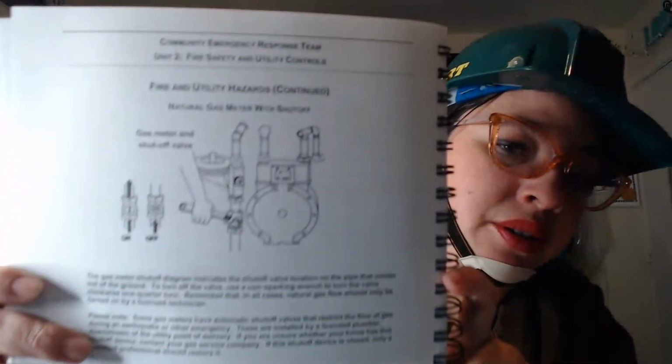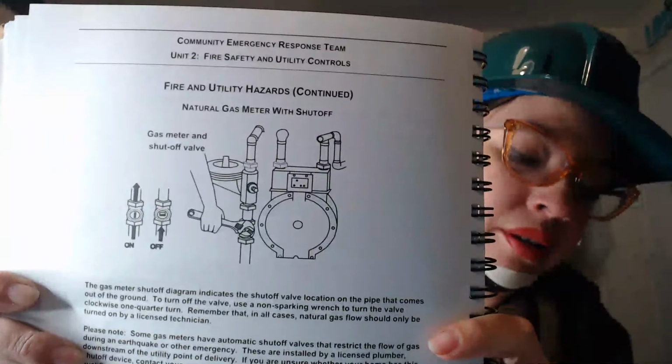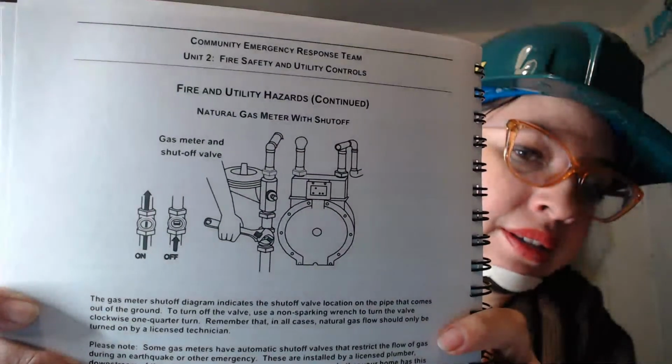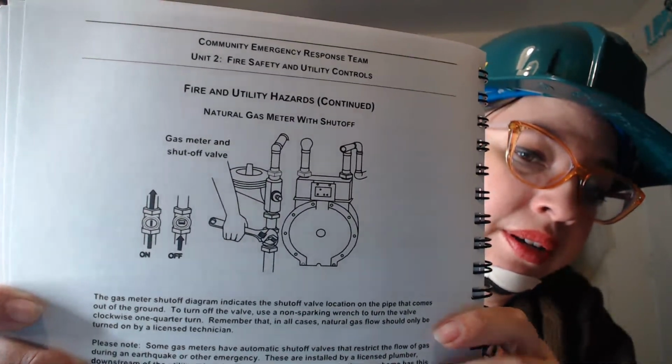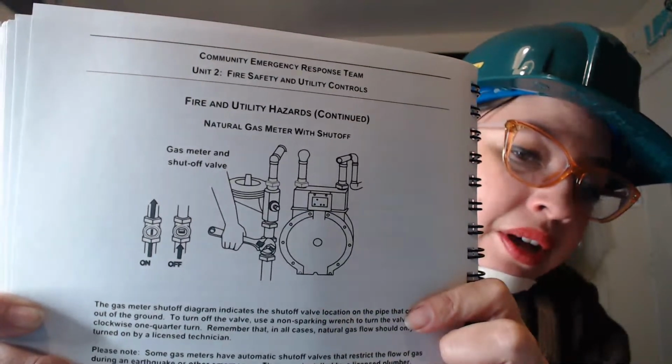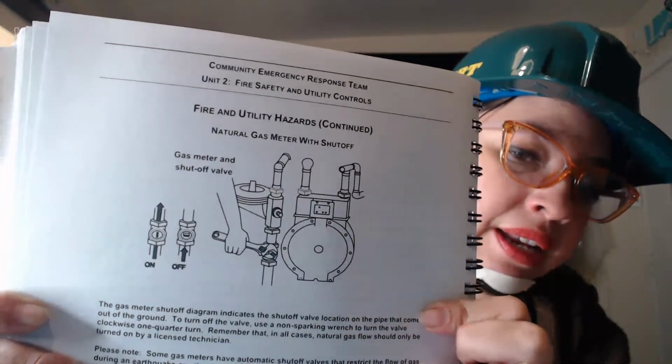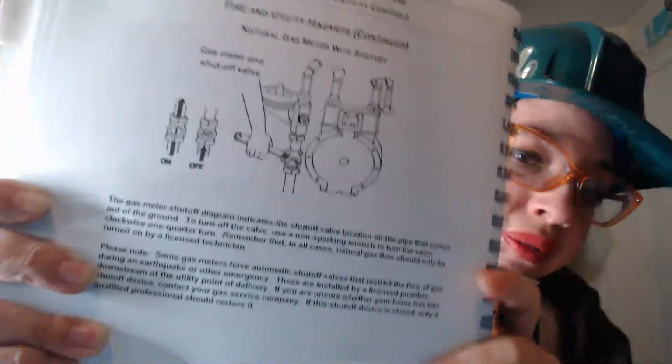Shut it off outside your home. Shut off the gas meter and valve. On means up and down. Off means side to side. Shut it off.